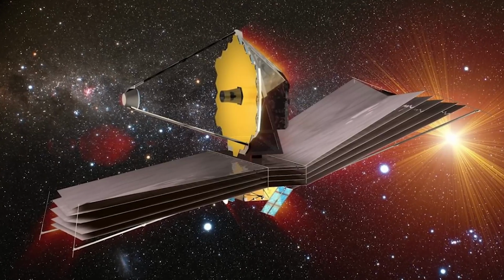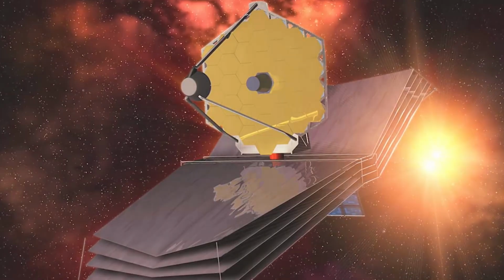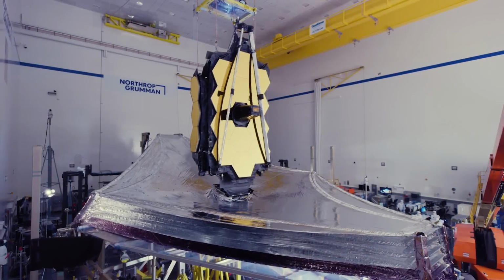Even after the official design was selected, further modifications needed to be made to achieve Webb's final structural design. If you look at the earliest real design of the telescope from an architecture standpoint, it's not a whole lot different than what we ended up flying in space today. So the only real change that was made was to the size and how we configured the primary mirror itself.